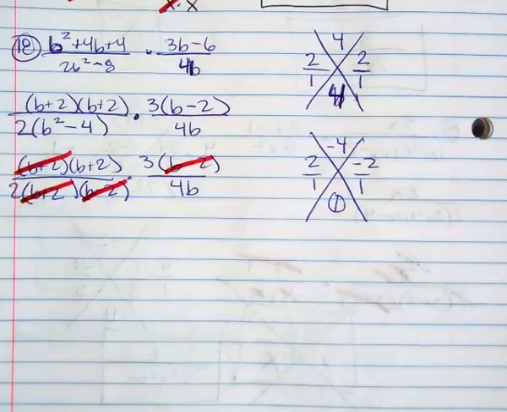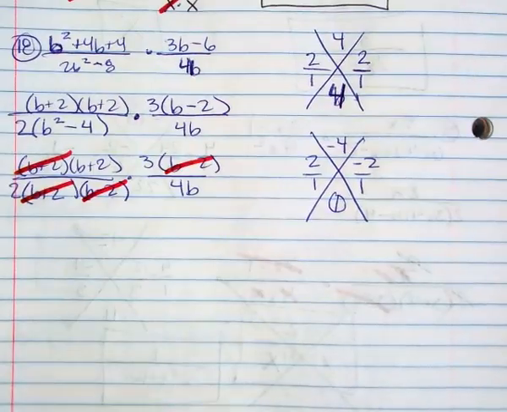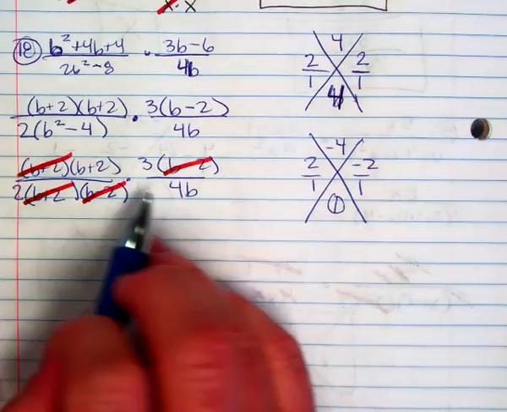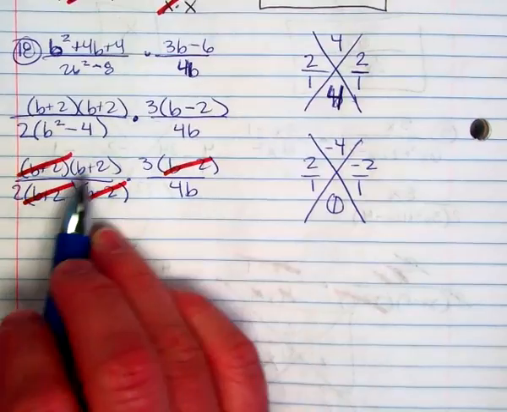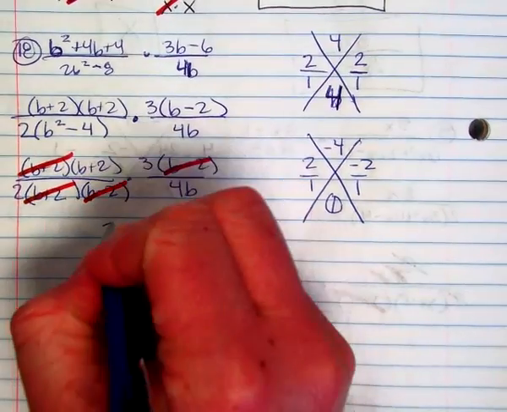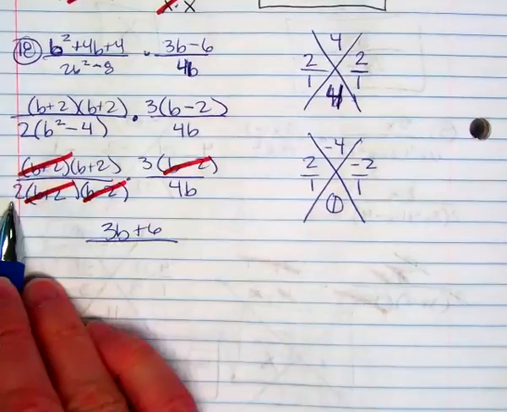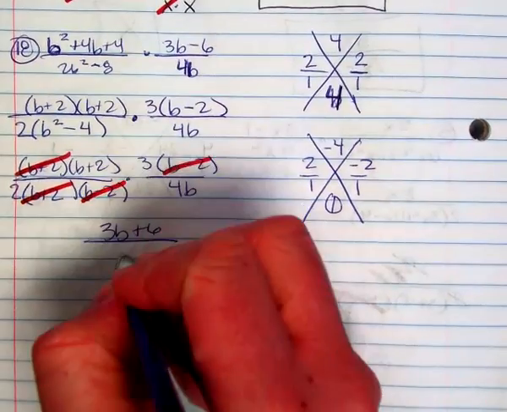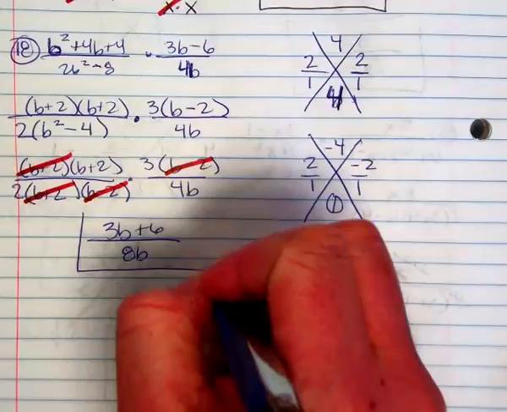There is nothing else that can be canceled or reduced, so we are going to multiply everything else back together. On the top, I have 3 times b plus 2, so that would be 3b plus 6. On the bottom, I have 2 times 4b to get 8b, and all of that together is the final answer.